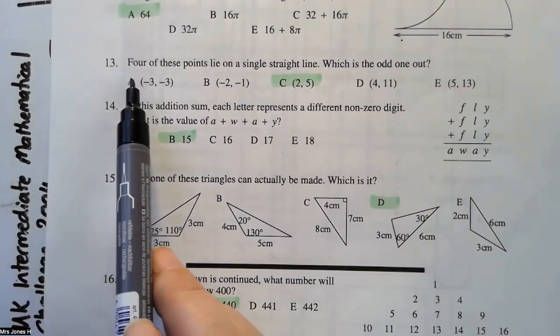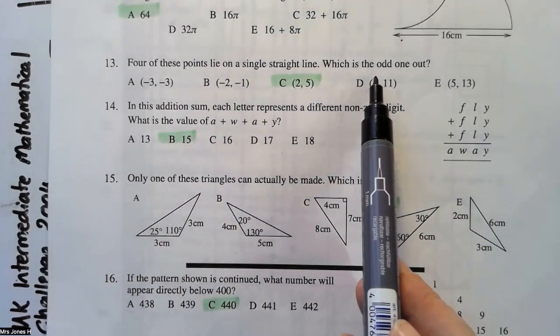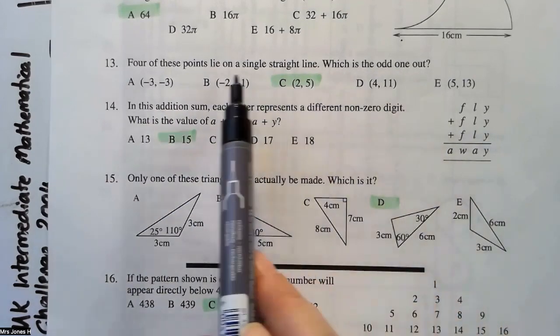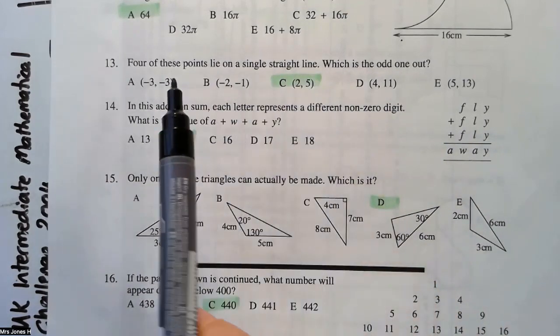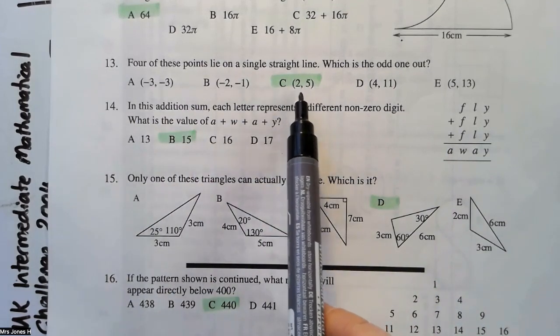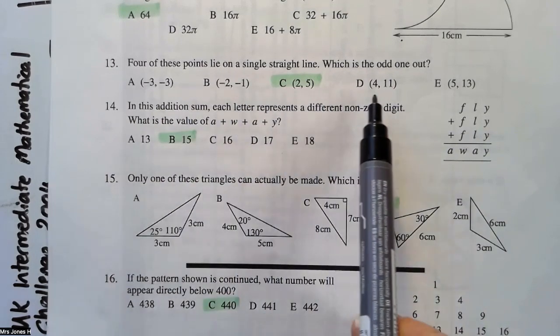Question 13. 4 of these points lie on a single straight line. Which is the odd one out? There are two major ways of doing this. One, you can work out the gradient of the line. The other is the one that I'm going to show you right here, and that's to be able to plot them.